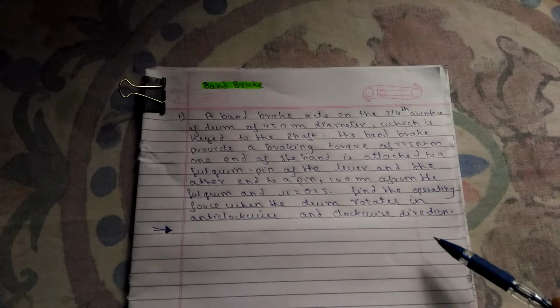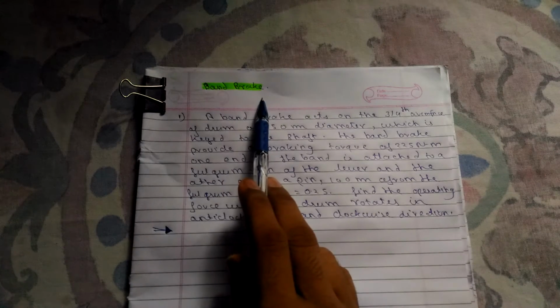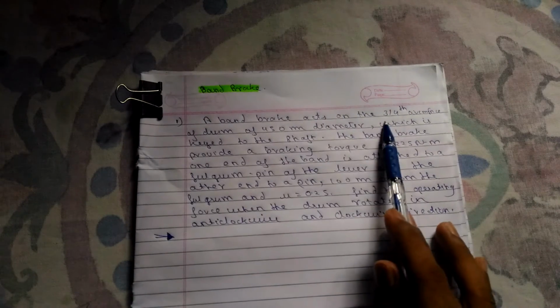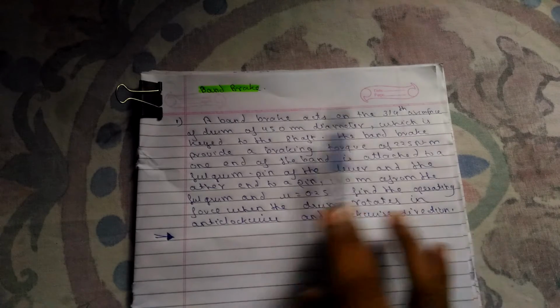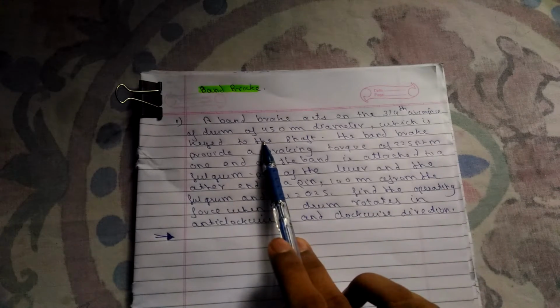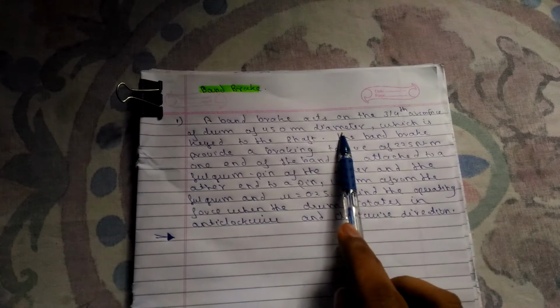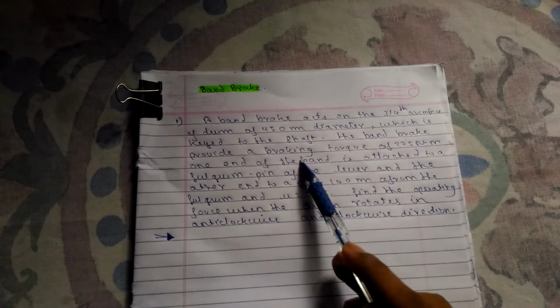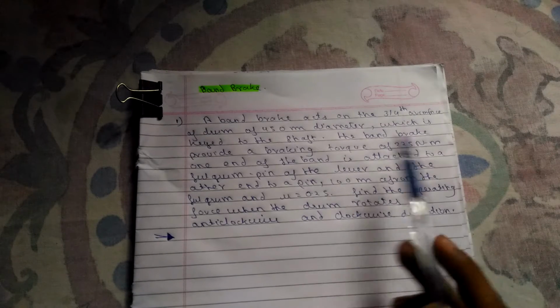Hey guys, our next problem is on the band brake. The question is: a band brake acts on the 3/4th circumference of a drum of 450 mm diameter, which is keyed to the shaft. The band brake provides a braking torque of 225 Newton meter.